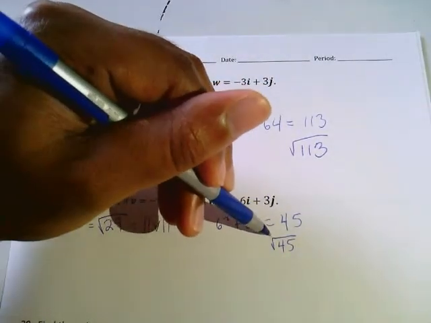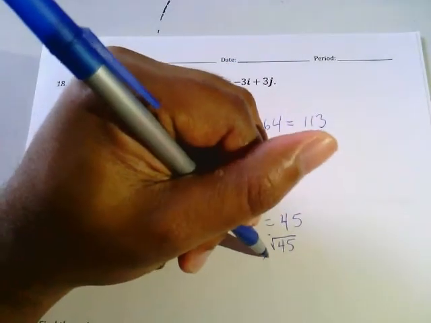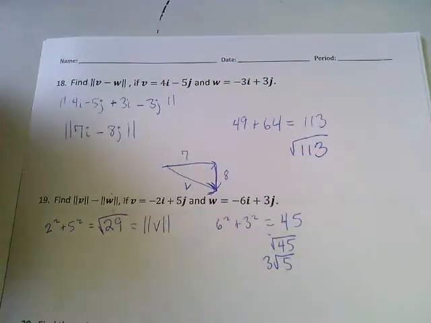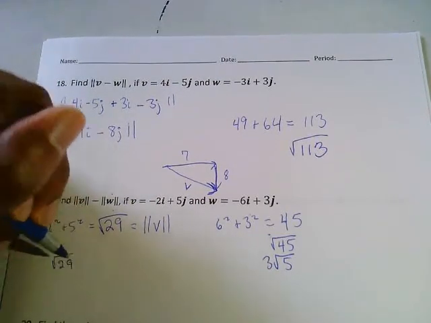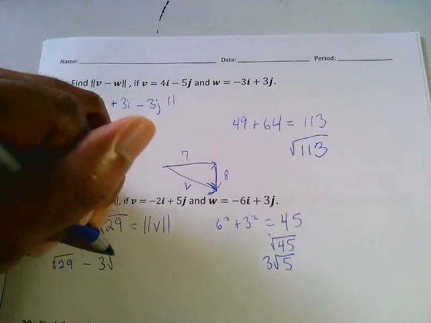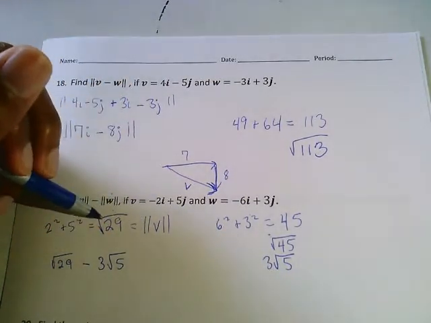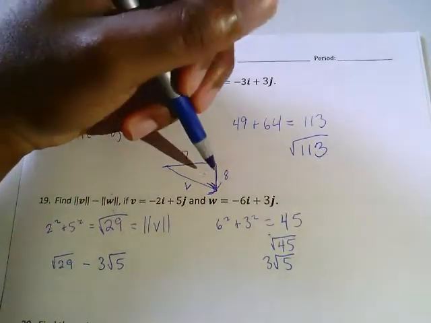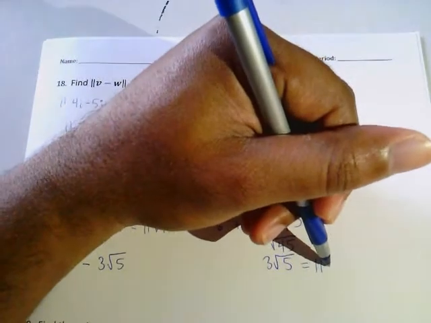And if we break this radical down, we know this is 9 times 5. So this will be 3 square root of 5 to simplify this one. So we have the square root of 29 minus 3 square root of 5 when we put those two together. Here's the magnitude of v, the square root of 29, and the magnitude of w over here is 3 square root of 5.